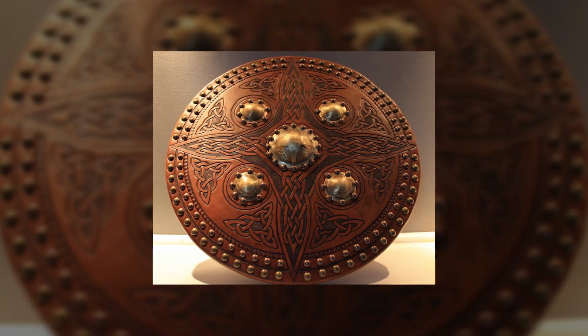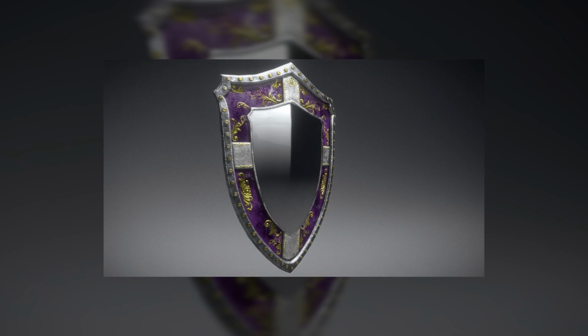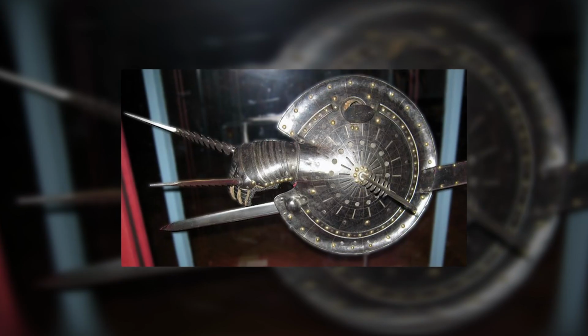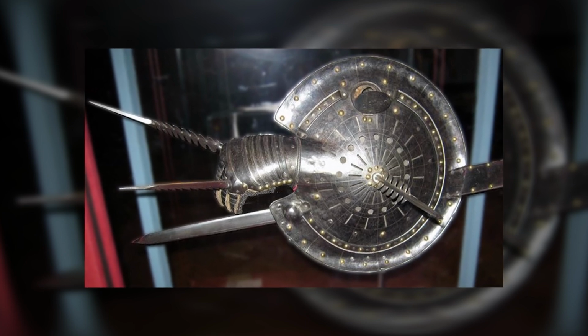Shields could also have some enhancements. For example, Apache warriors attached mirrors to their shields to dazzle opponents. Africans, on the other hand, could place a set of throwing blades on the inner side of the shield.